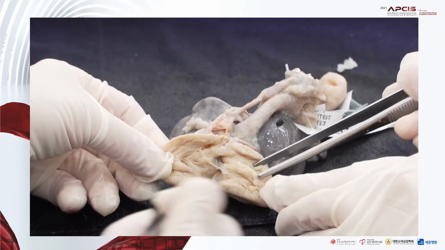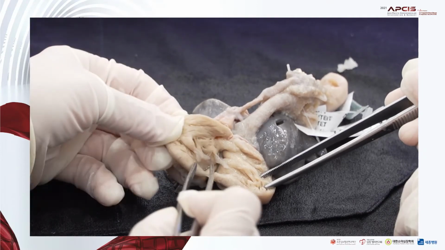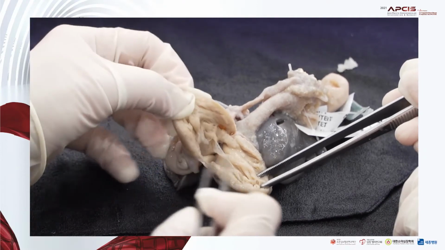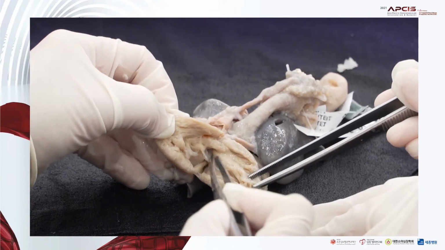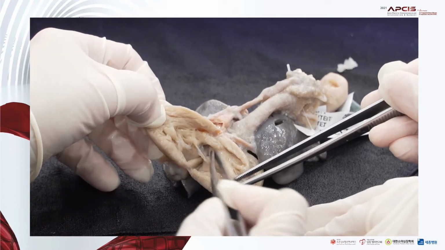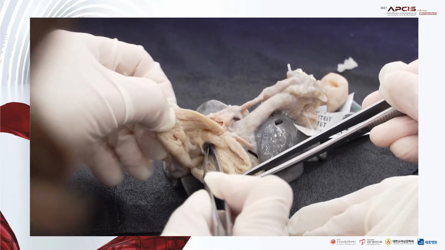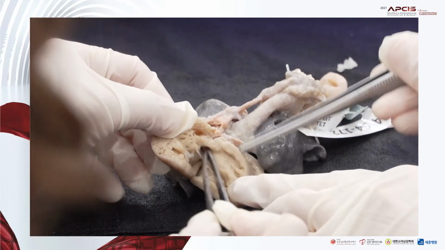And when you go into the right ventricle, here is the septal surface, and this is the free surface, tricuspid valve. And here is the VSD, which is also a perimembranous one, and it goes into the overriding aorta.